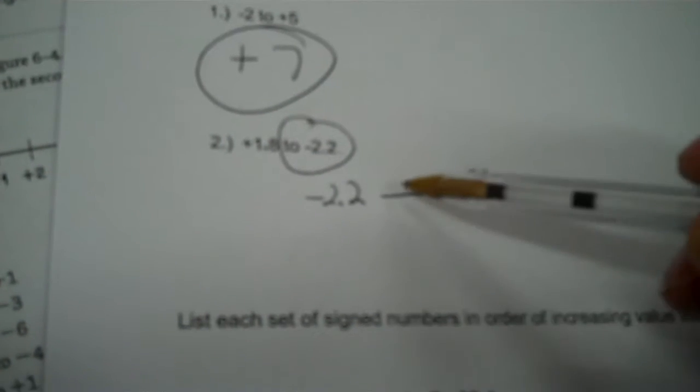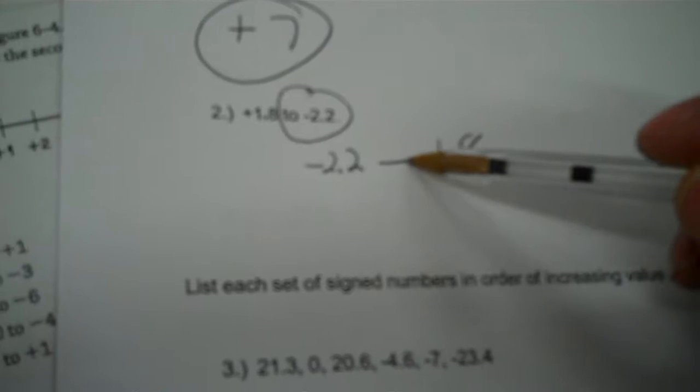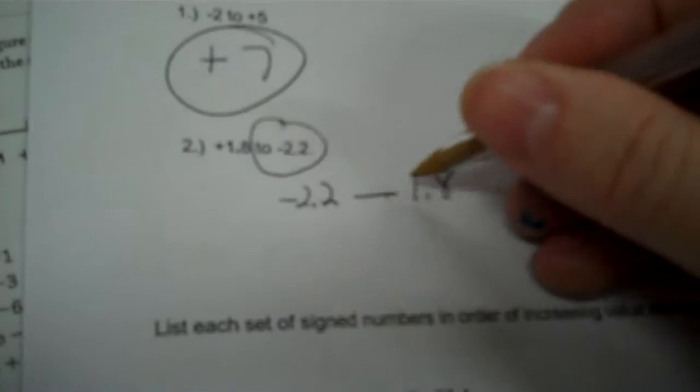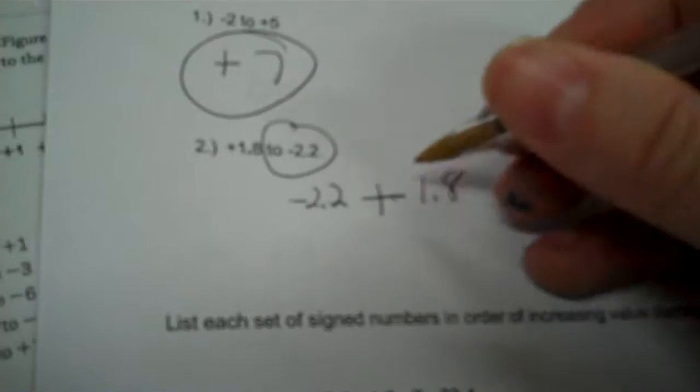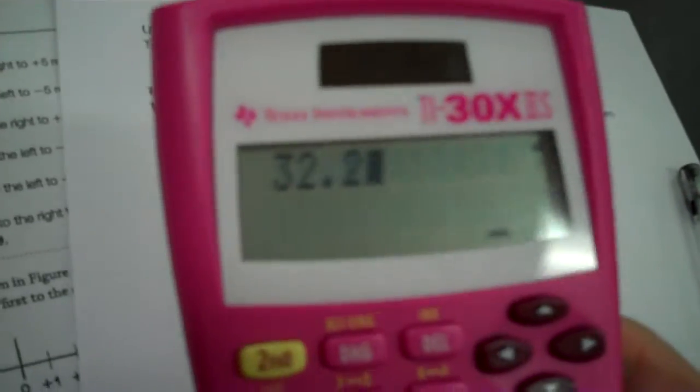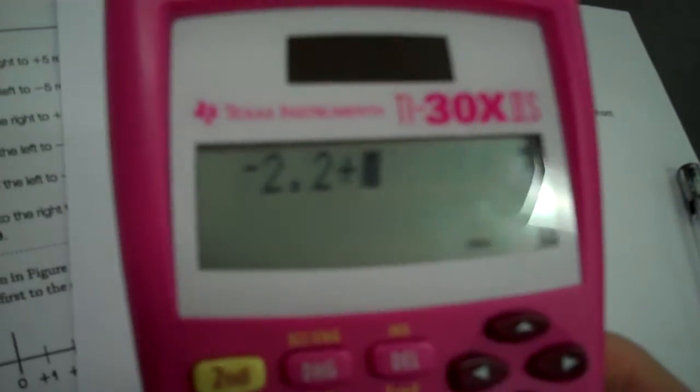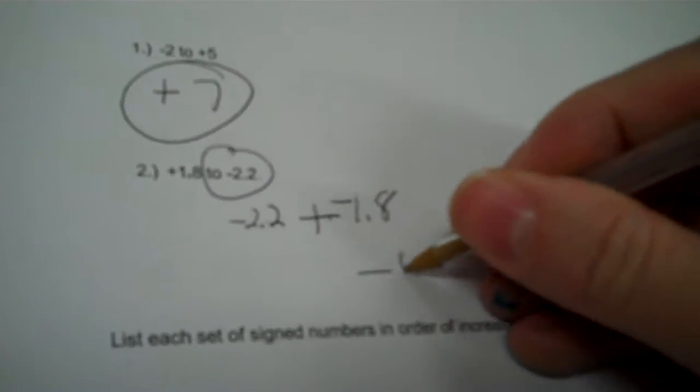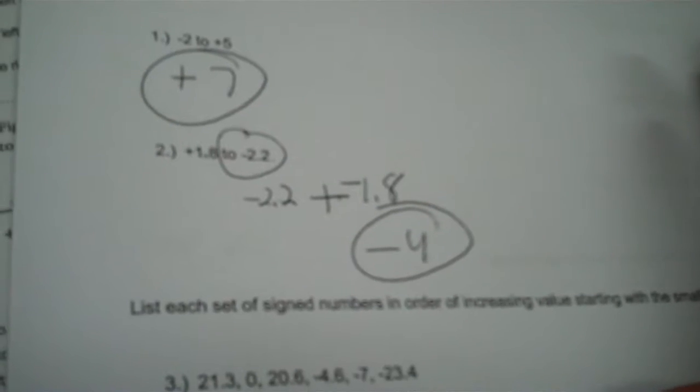So again, you're actually going to set up a subtraction: the number you ended at minus the number you started at. Now, if I'm subtracting, you can make it a plus negative, and then just use your calculator. So -2.2 plus -1.8 is -4. Okay, so that's your movement.